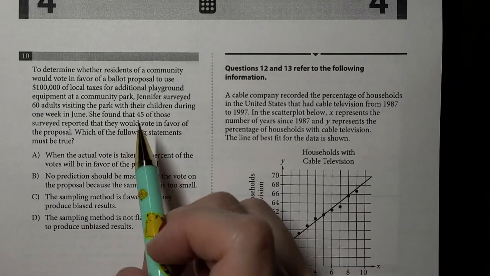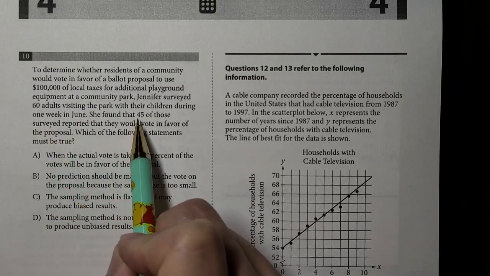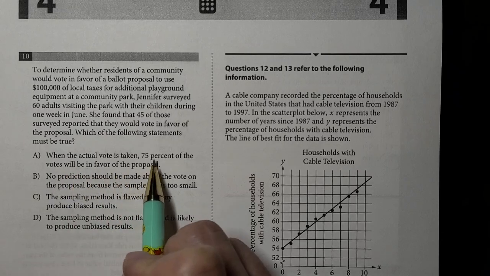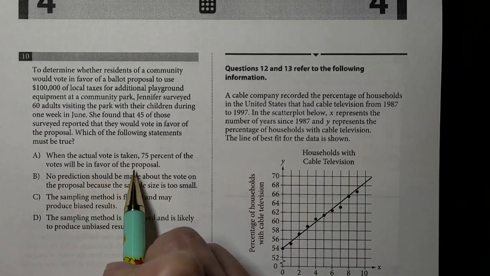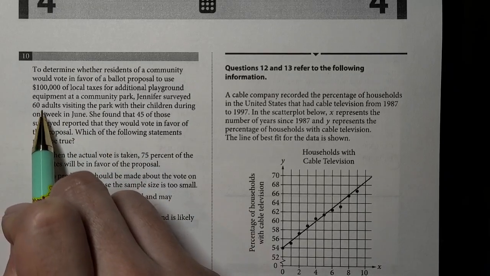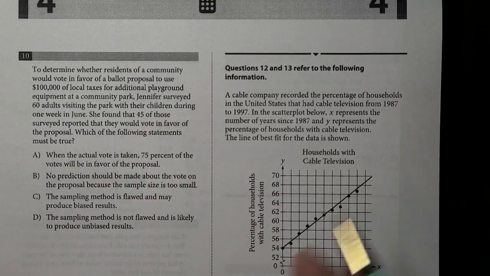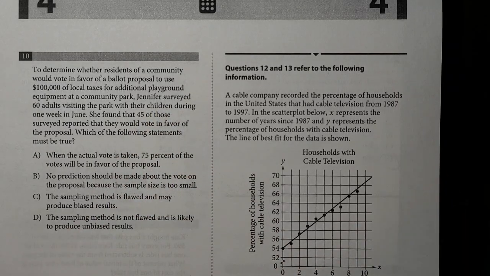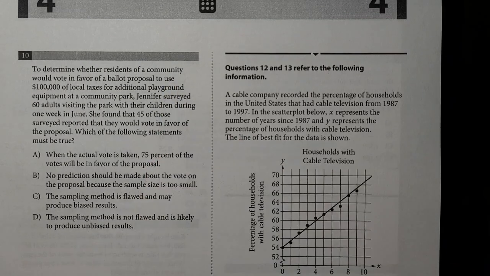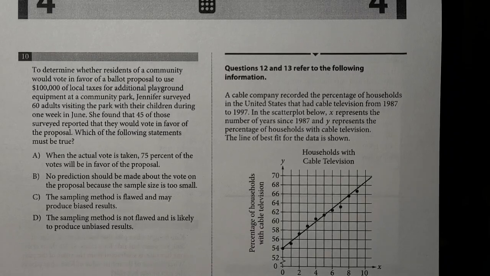Okay, so she surveyed 60 adults, and of those 60, 45 of them voted yes. When the actual vote is taken, 75% of the votes will be in favor of the proposal. We have no idea because the 60 adults she surveyed, we don't know how representative that is of the entire community. How many people are in this community? If it's just 60 people, then she surveyed everyone. Then for sure, A would be true.